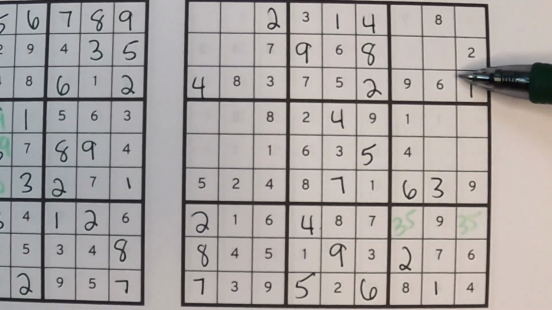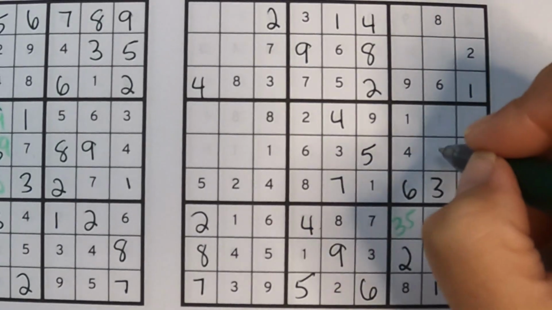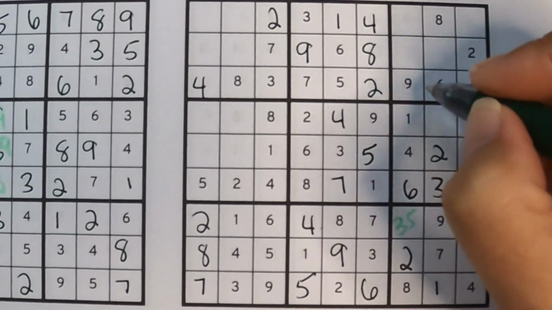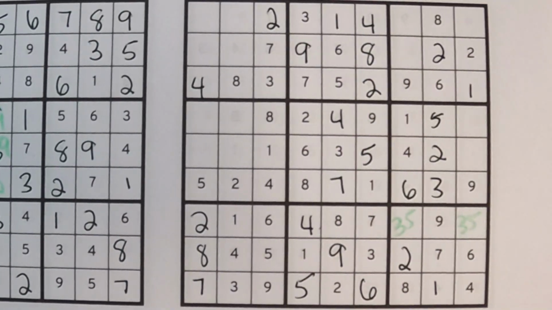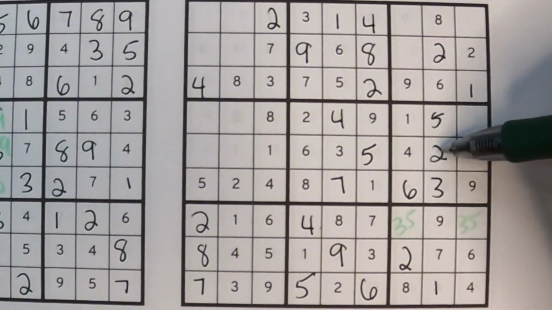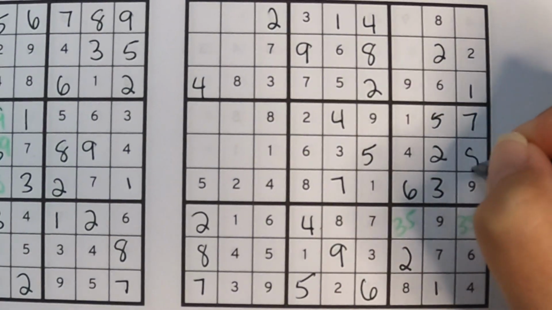For this column now, we're missing 2, 4, and 5. We've got 4 and 5 here, so this is our 2. 4 here, so 5, 2. For this box now, we're missing 7 and 8. We've got an 8 here, so 7, 8.